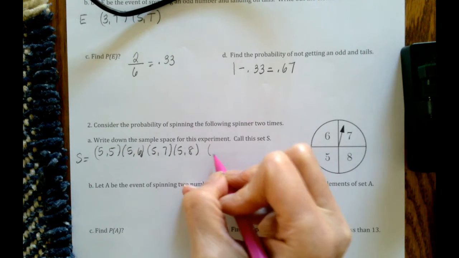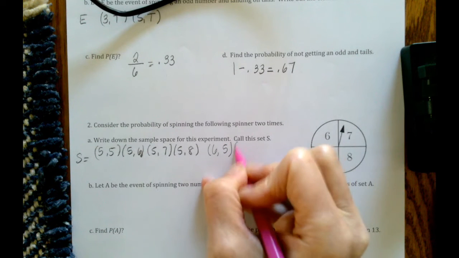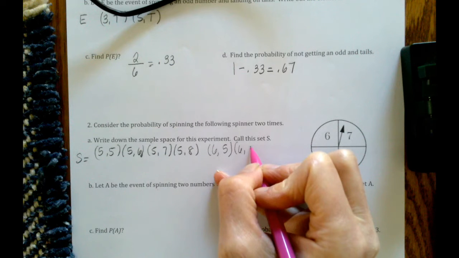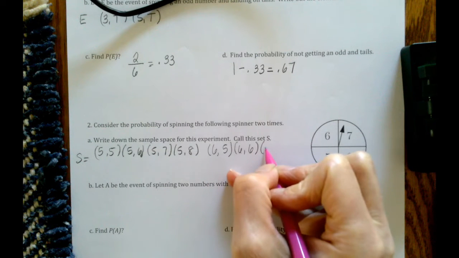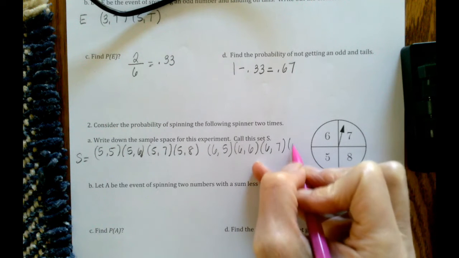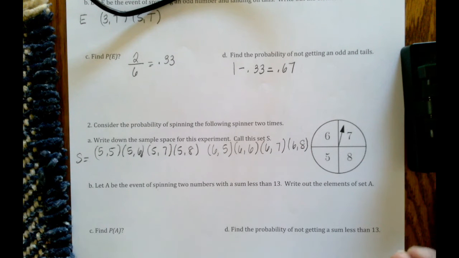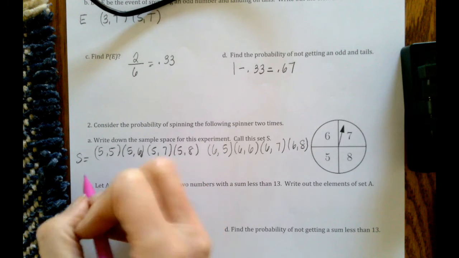But when we spin the first time, we could get a 6, and spin the second time, we can get a 5. Spin the first time, we get a 6. Spin the second time, we get a 6 again. Spin the spinner, first time we get a 6 and a 7. Spin the spinner, get a 6 the first time, and an 8 the second time. And that's the same pattern here.